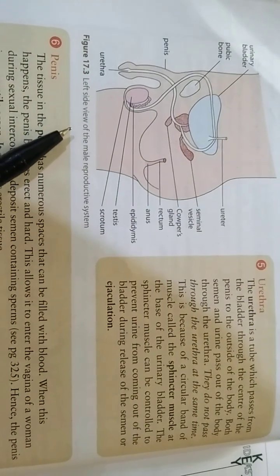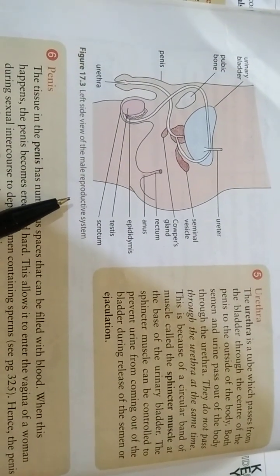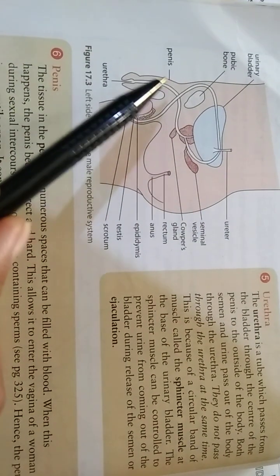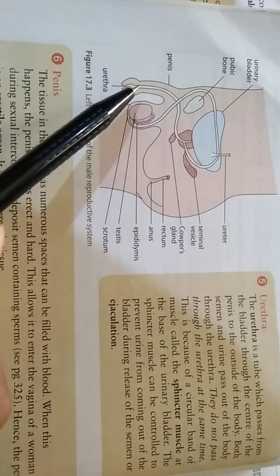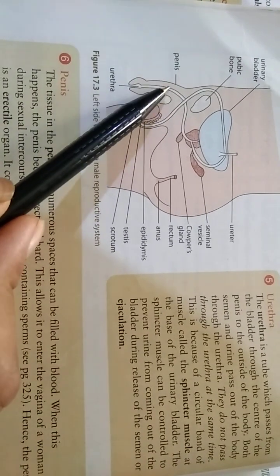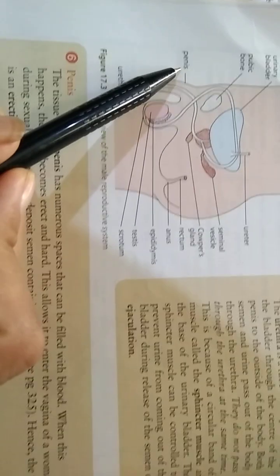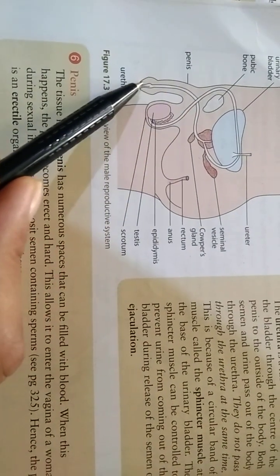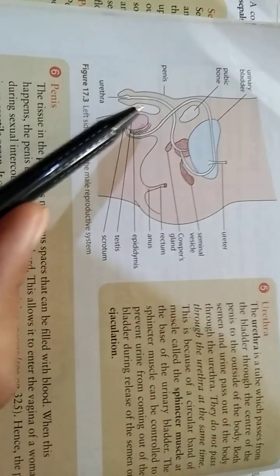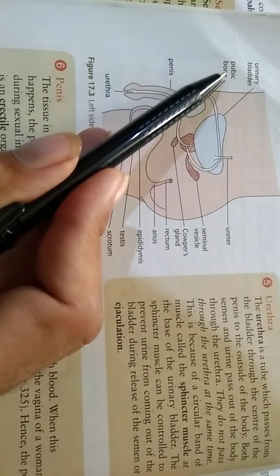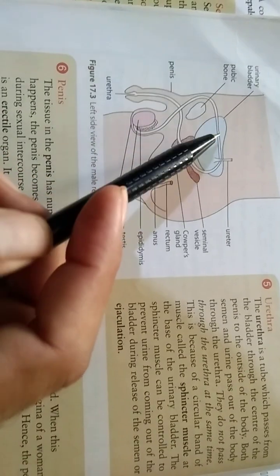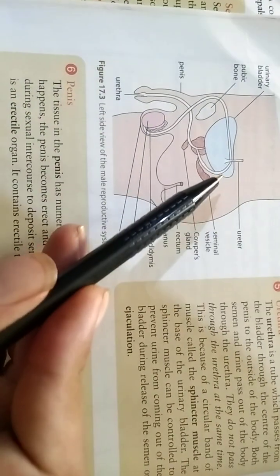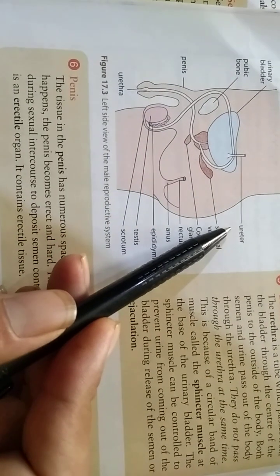Left side view of the male reproductive system. We start here. The main reproductive part of the male is the penis. This part is called the penis, and the end part of the duct is called the urethra. And here are present the pubic bone, and here is the urinary bladder. On the upper side of the urinary bladder, the ureter is present.